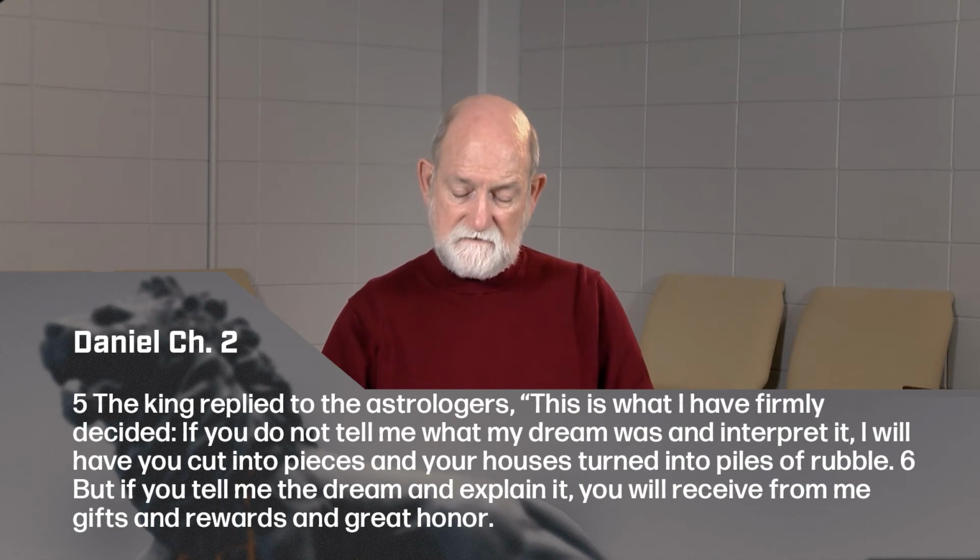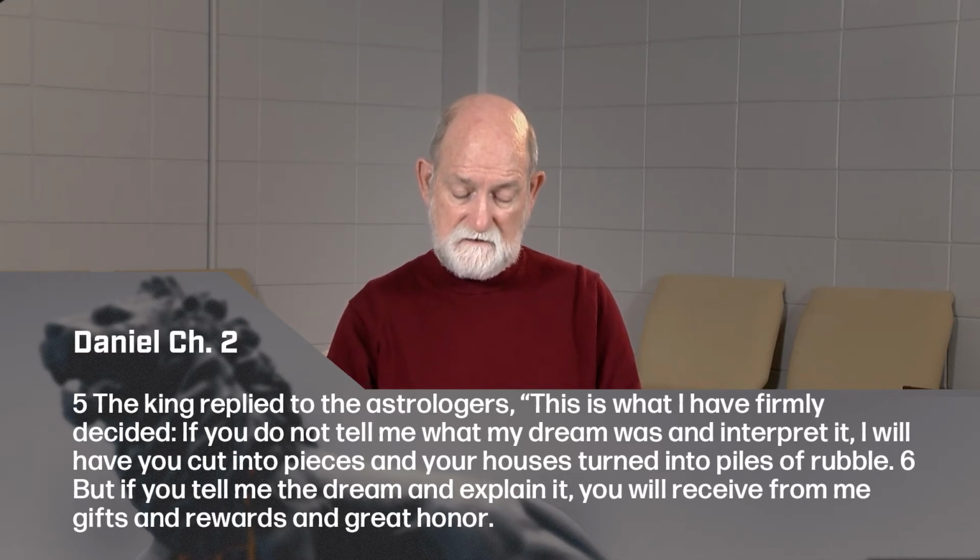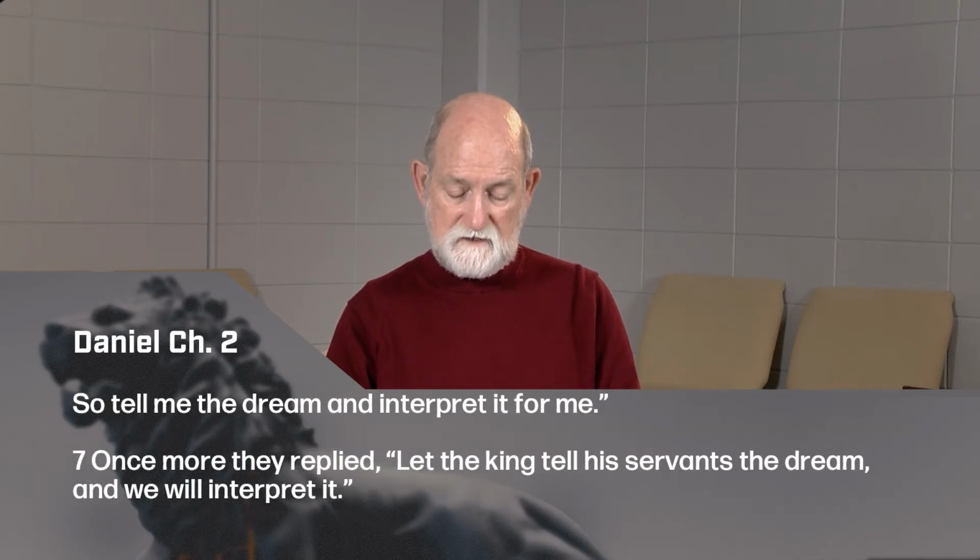The king replied to the astrologers, "This is what I have firmly decided. If you do not tell me what my dream was and interpret it, I will have you cut into pieces and your houses turned into piles of rubble. But if you tell me the dream and explain it to me, you will receive from me gifts and rewards and great honor. So tell me the dream and interpret it for me."